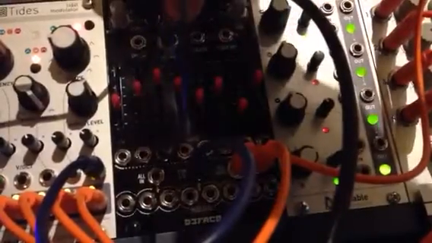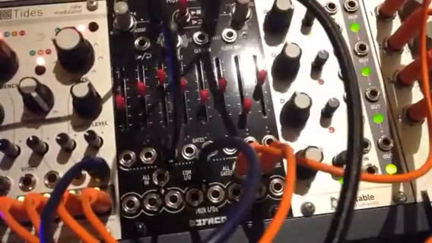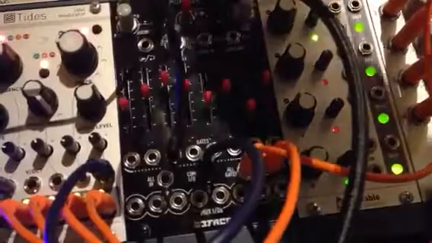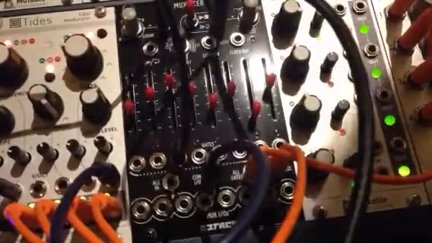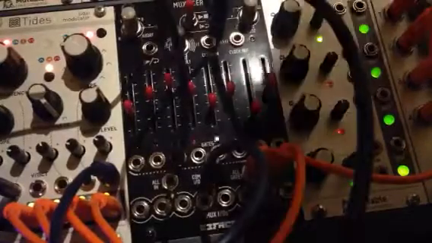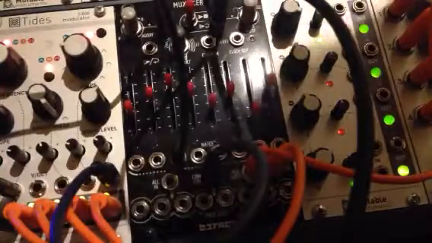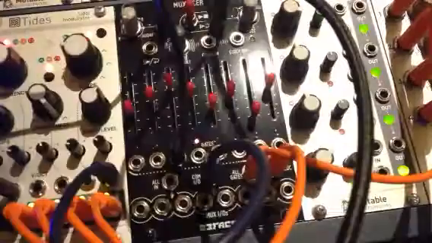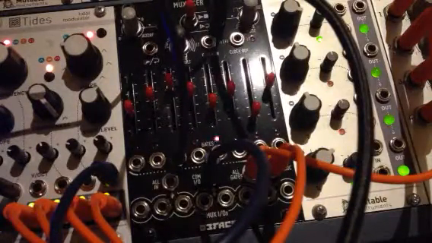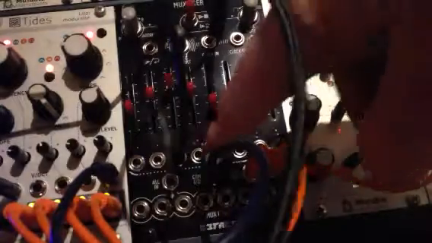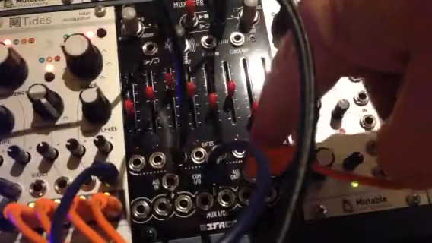So when I turn on the Muxlicer, yeah, and turn up the volume as well, you can see that these channels light up.